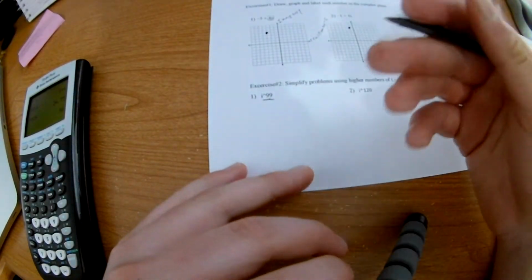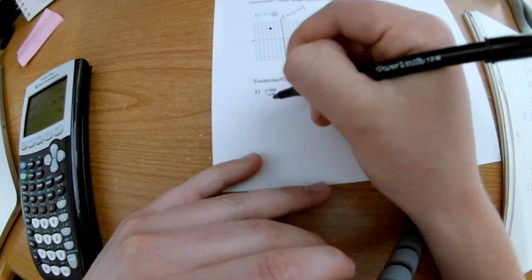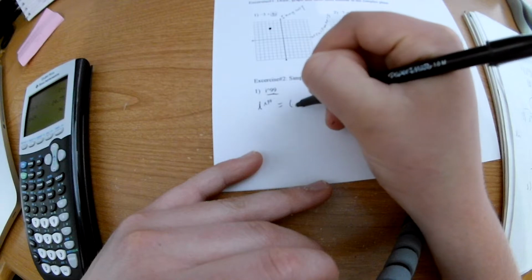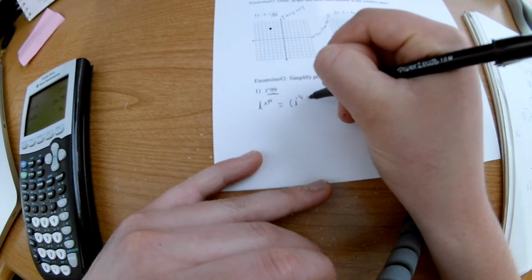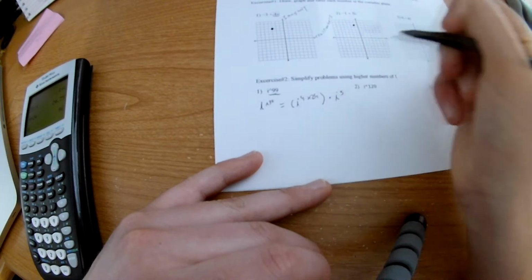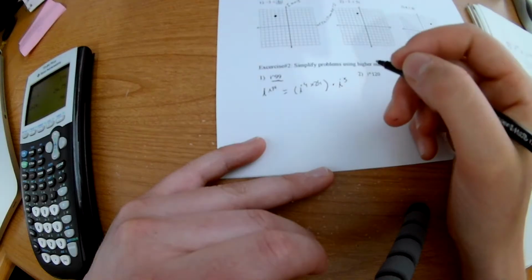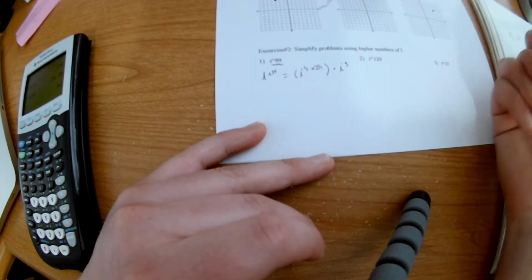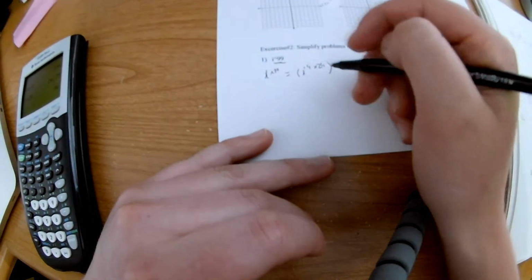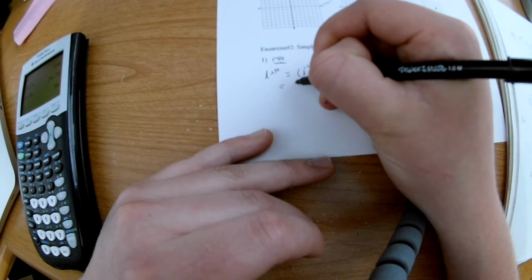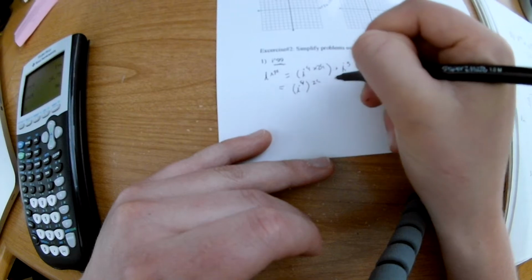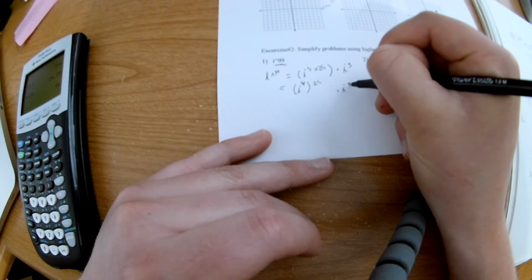That is close, so i to the power of 99 equals i to the 4, 24 times, plus i to the 3.